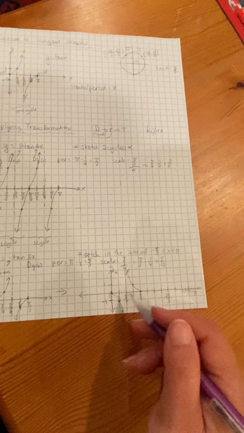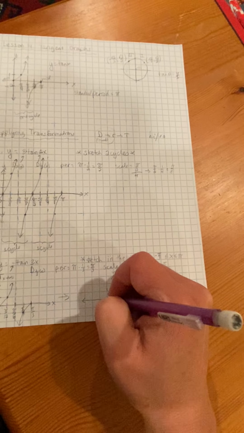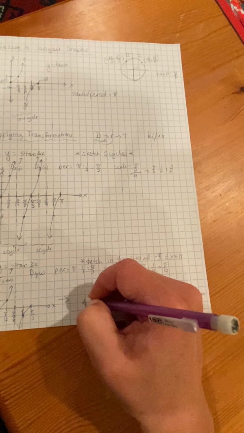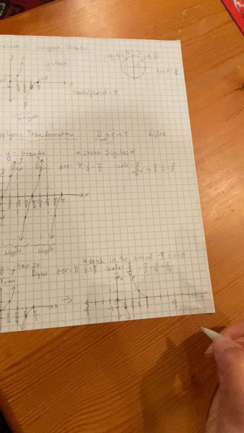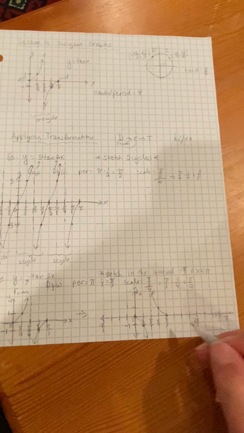Now, on the other end going to the left, I want to get to negative pi over 3. Well, if one cycle going off to the right is positive pi over 3, and one cycle going off to the left is negative pi over 3, okay? And I just got to put my scaling in.